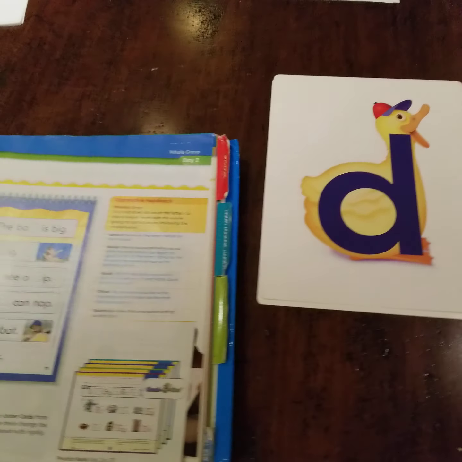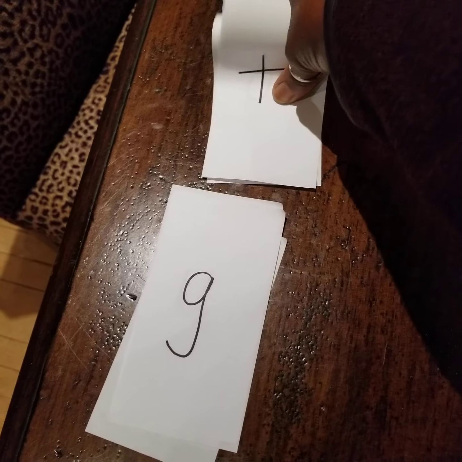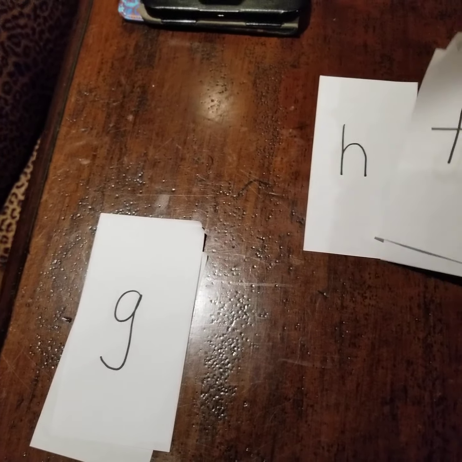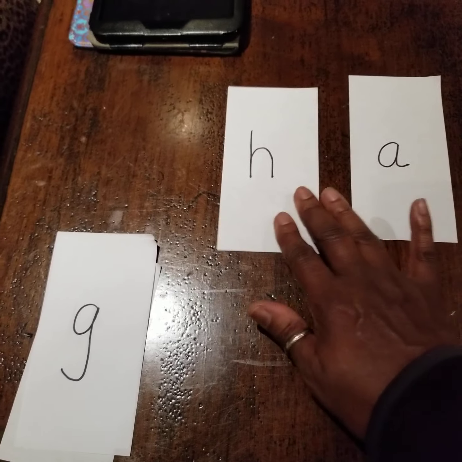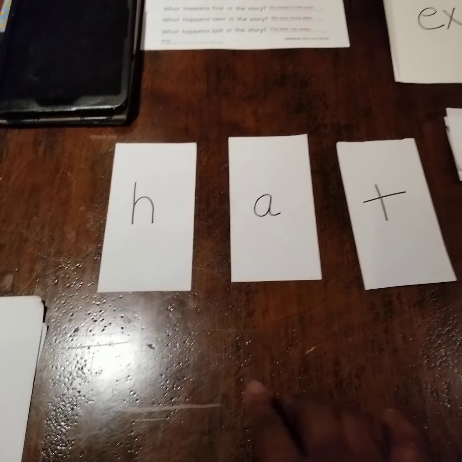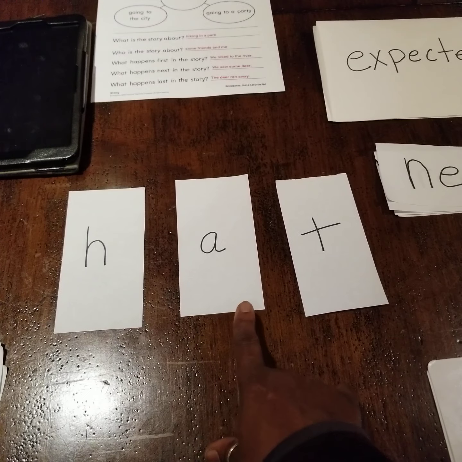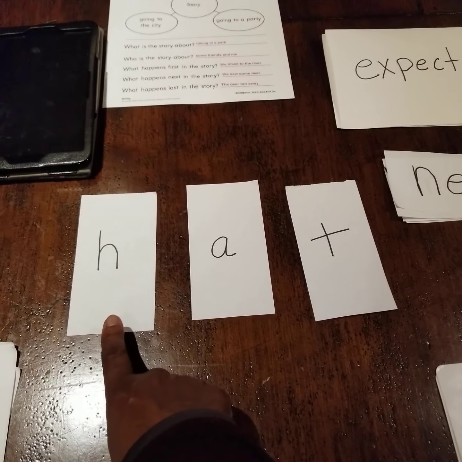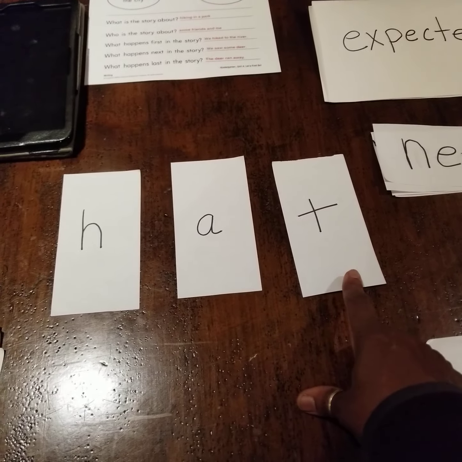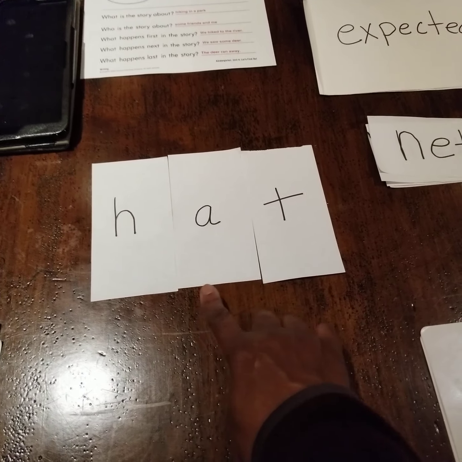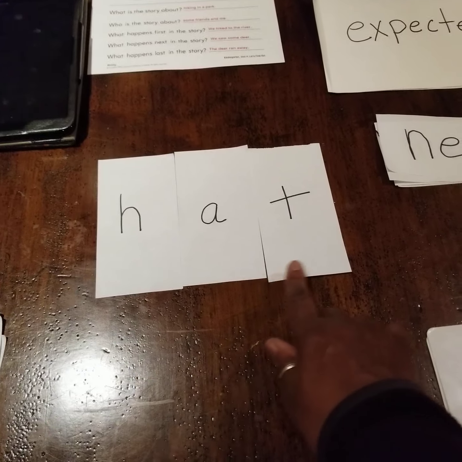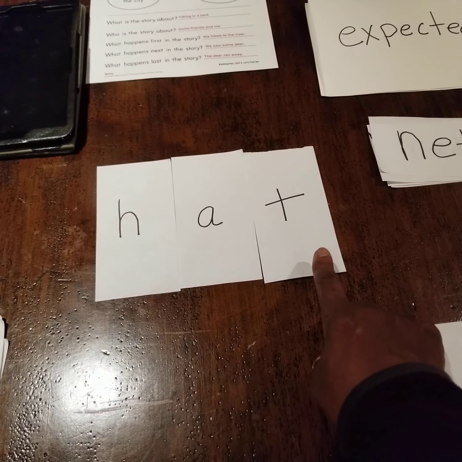Alrighty, we're going to do a little blending today. I'm going to give you 3 sounds, and I want you to tell me what those sounds spell. So we have h, at. And if I bring those sounds together, hat, hat, hat. We have hat.